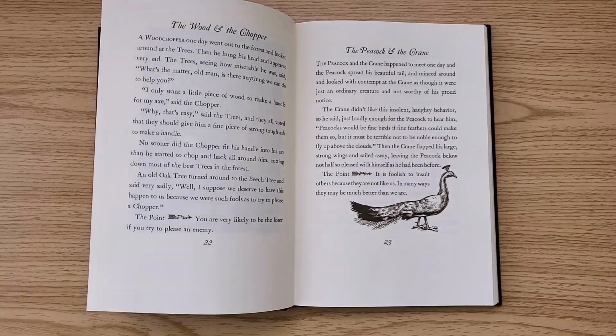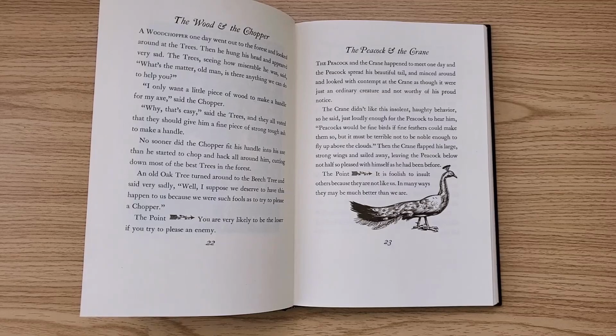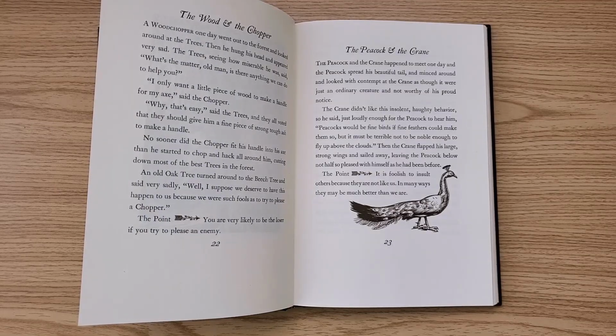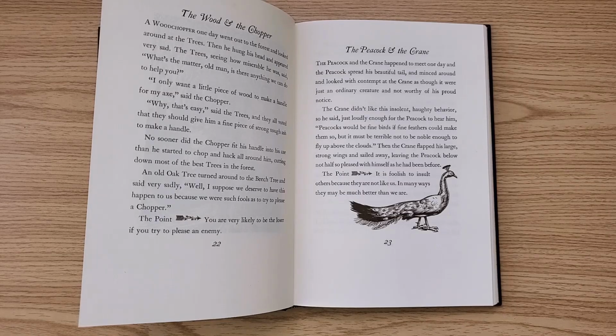Then the crane flapped his large, strong wings and sailed away, leaving the peacock below, not half so pleased with himself as he had been before. Good one, I like it. Thank you.